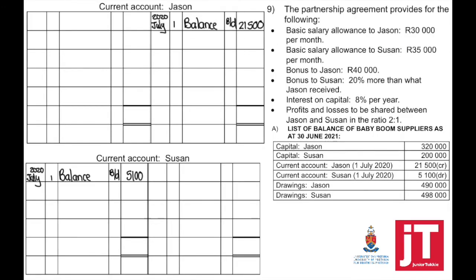Question number 2. Completing the current account for Jason and Susan and the appropriation account. Now, before we start with this question, just to recap, the current account always consists of primary distributions of profit, which consists of salary, bonus, and interest on capital. Final distributions of profit, or remaining, is calculated in your appropriation account. So this account will reflect what the partner is entitled to and what the partner has actually taken from the business. This is why drawings is closed off to the current account.